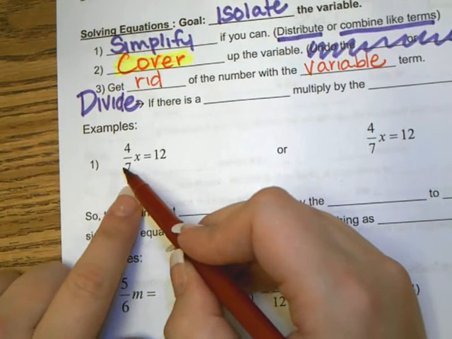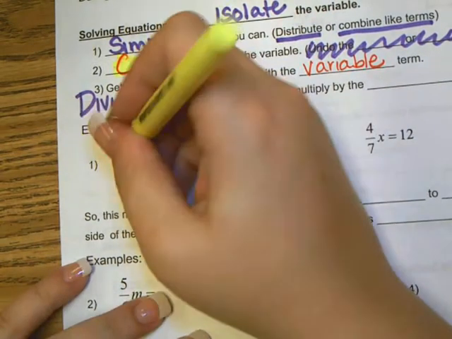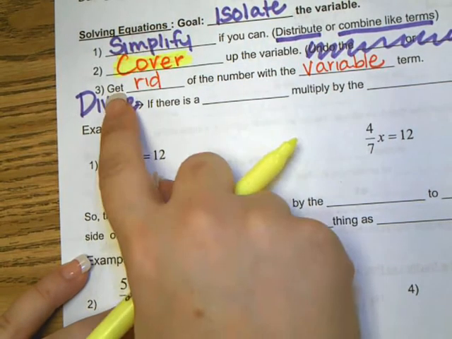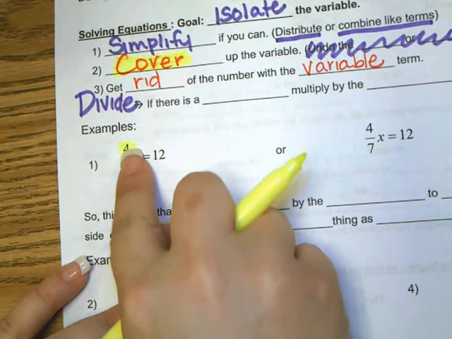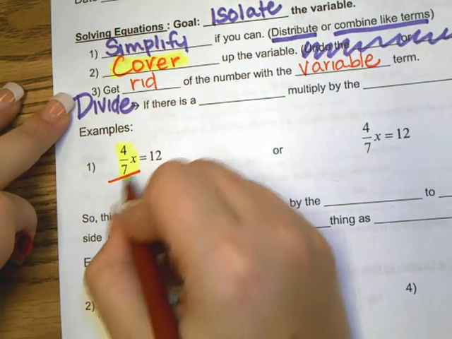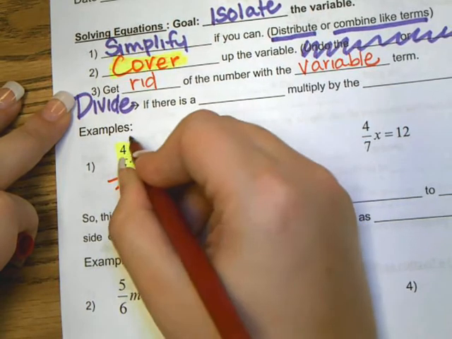So if we look at example 1 right here, if I can't simplify, so I cover up the variable term. There's nothing there, so I'm ready for step 3. I need to get rid of this number with the variable. So I need to divide. So divide by 4/7, divide by 4/7.